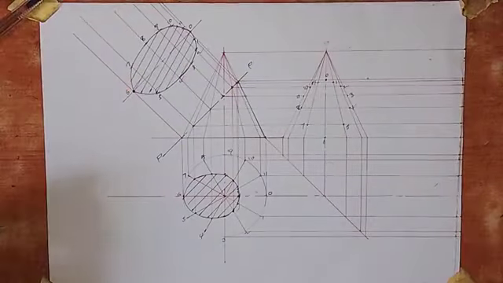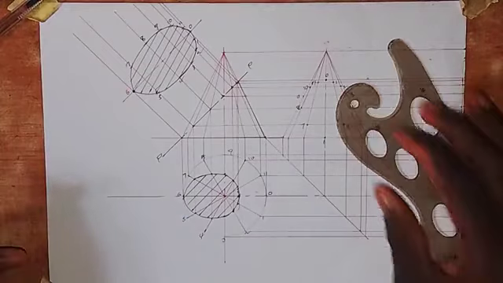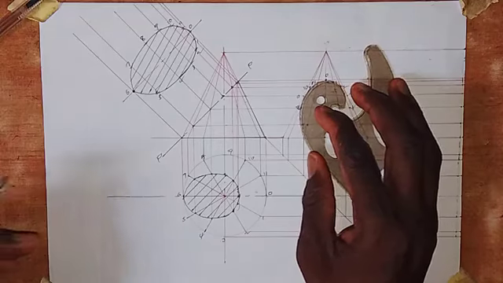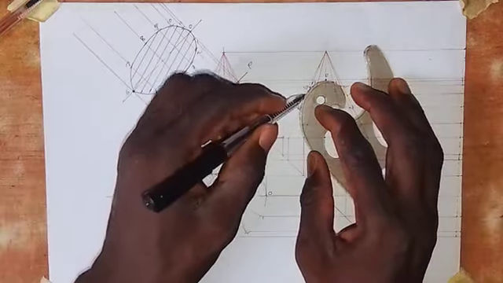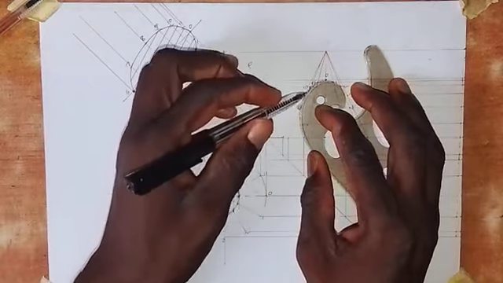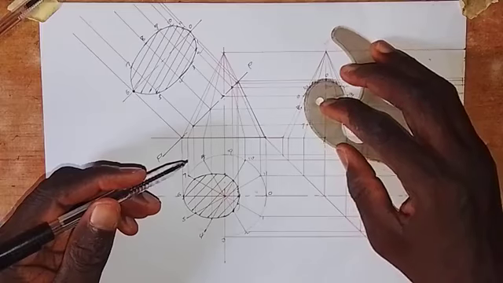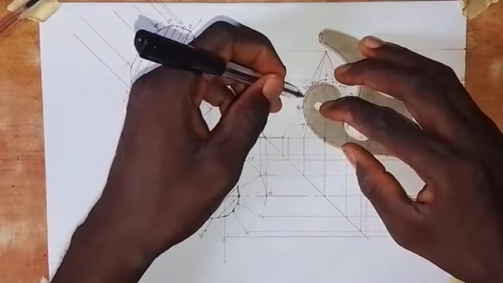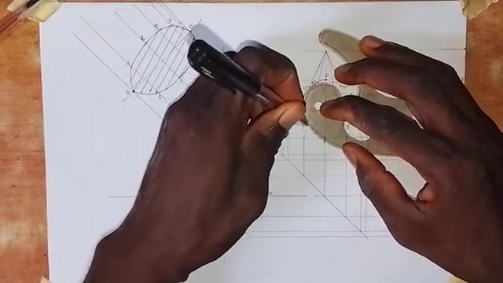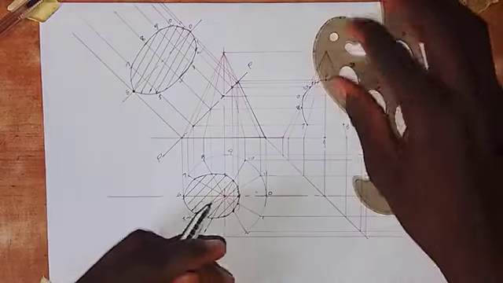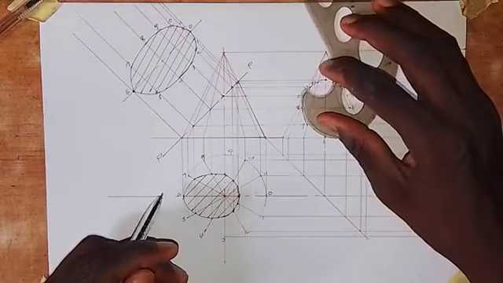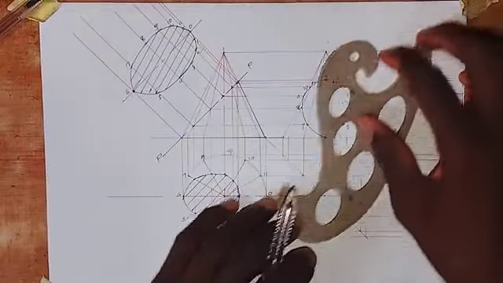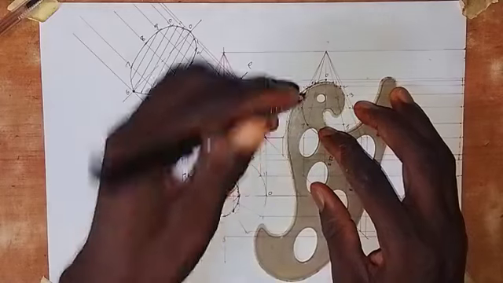So we are going to connect these points together with the use of the French curve. So let's connect them. I can connect this together like this. Then let's connect this like this, and then on this side.